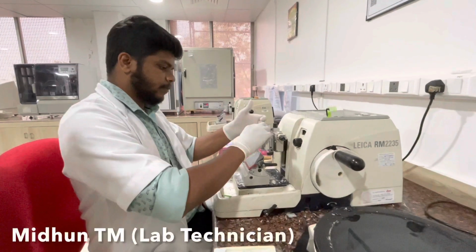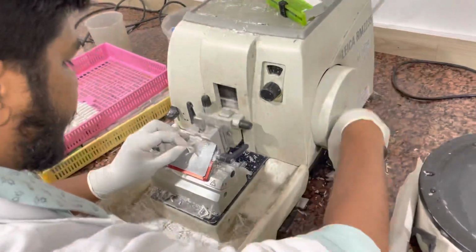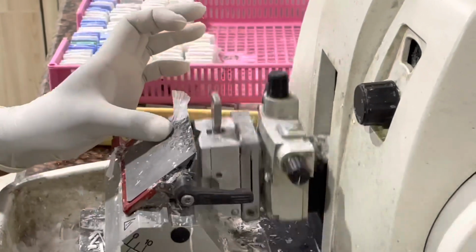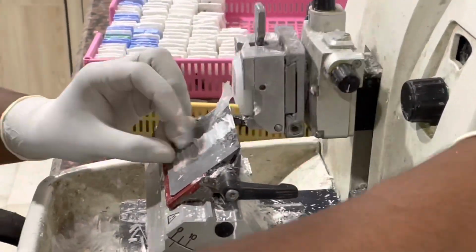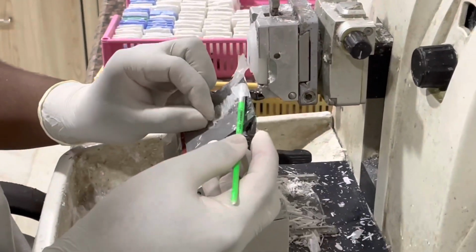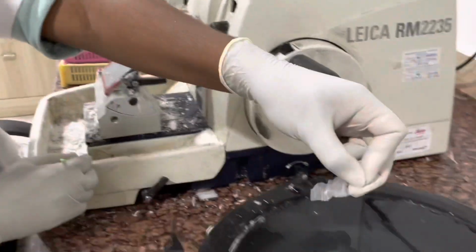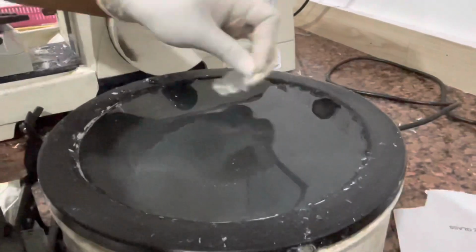The next step is section cutting using a microtome. The section should ideally be 2 to 4 microns. In Amrita, the section is 3 microns in size. The types of microtomes are rotatory, sliding, and rocking. As you can see, the section slide has been put into a flotation bath.